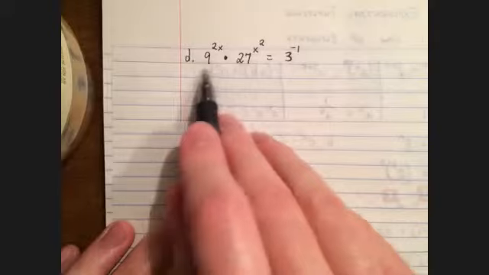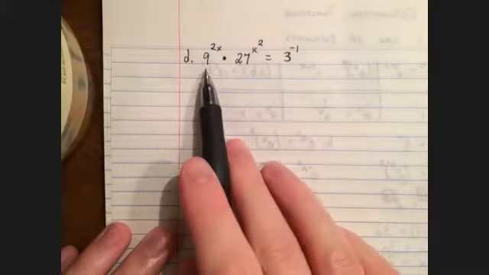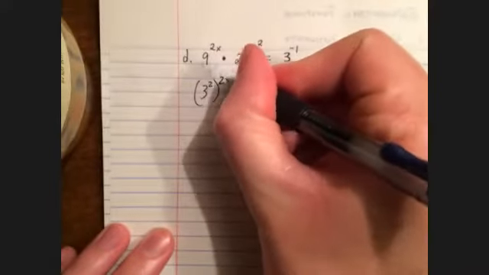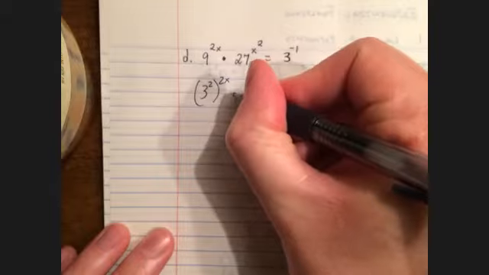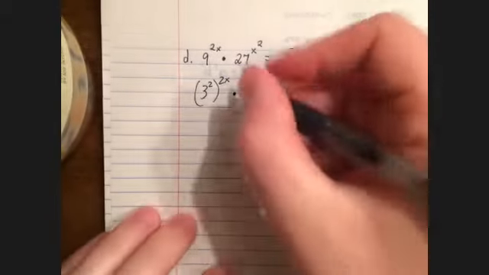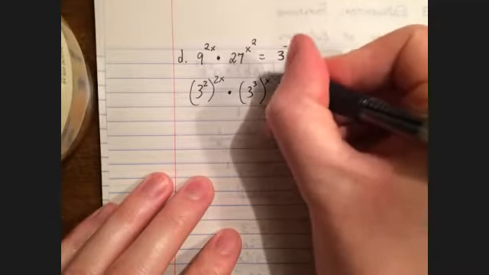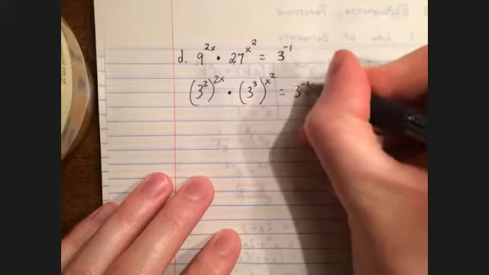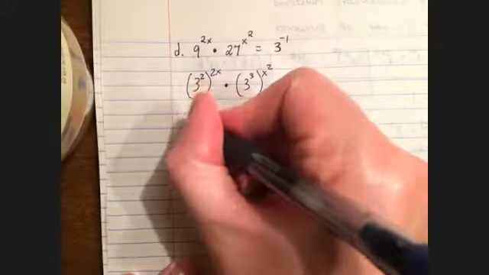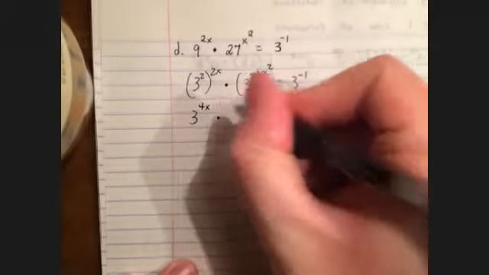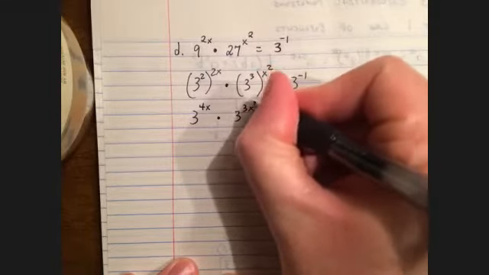All right, here's the last one in this section. 9 to the 2x. First of all, we want 9 and 27 to have the same base. So we know that we would have 3 as our base. So 3 squared would be 9, raised to the power of 2x, and we're going to multiply that times 3 raised to the power of 3, which will give us 27, and that's x squared. And then all of that is equal to 3 to the power of -1. So we can go ahead and change this to 3 to the 4x times 3 to the 3x squared.